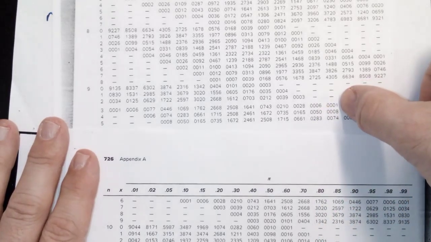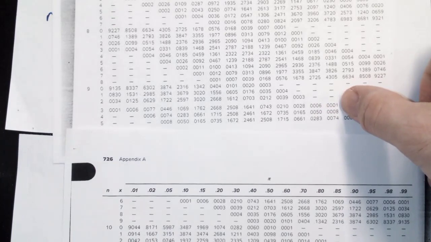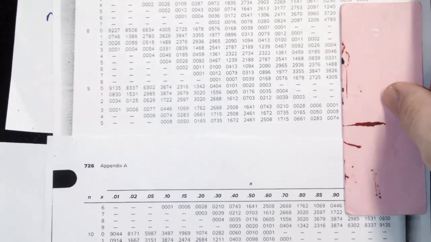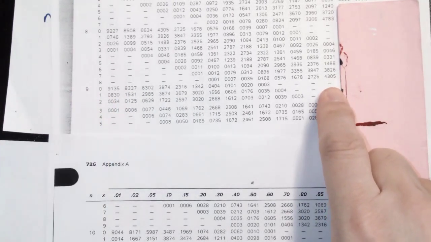0.9, that's this column. Let me grab a mark so I can keep that column highlighted. There's our column. Please notice there are some dashes up here at the top. With a 90% chance of success, the chance of getting 0 successes out of 9 trials is so small, it's smaller than 0.0001. So they didn't bother to write it down. It's a dash. Until I get to 3 trials, all of those are 0.